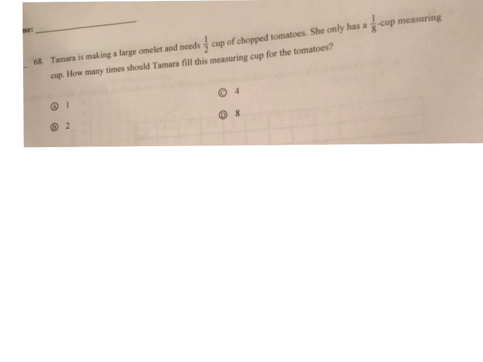Now let's take a look at 68. Tamara is making a large omelet. She needs half a cup of chopped tomatoes. She only has a 1/8 of a cup measuring cup. How many times should Tamara fill the measuring cup for the tomatoes?